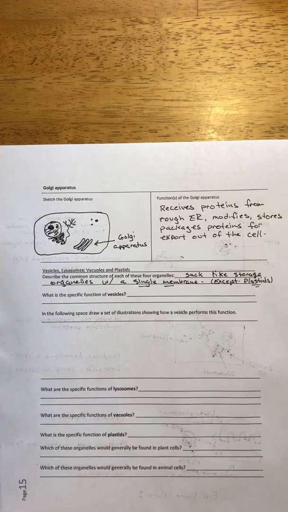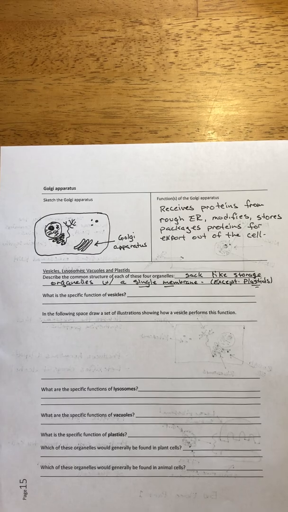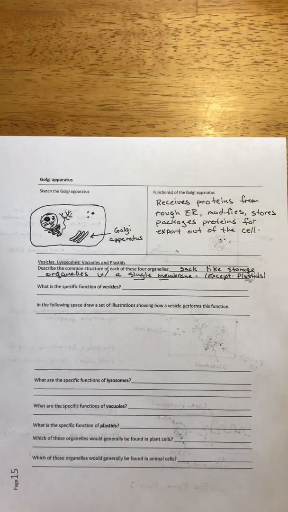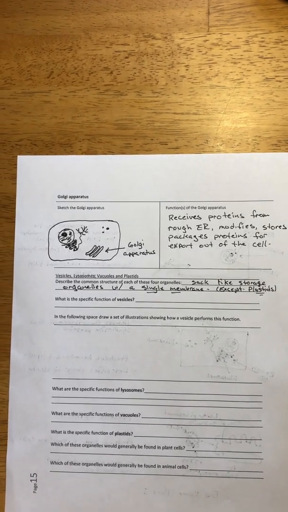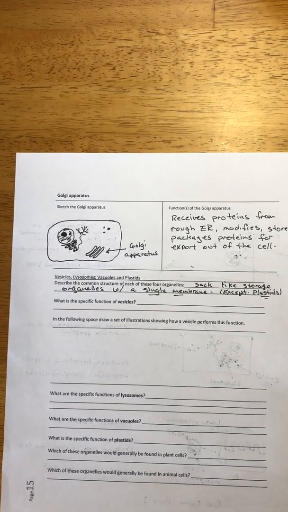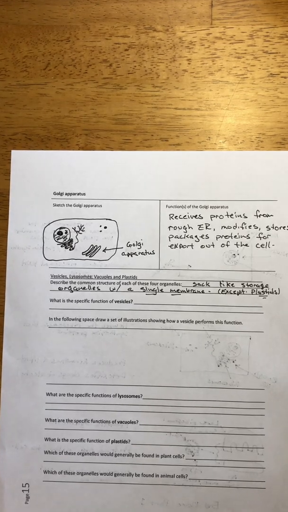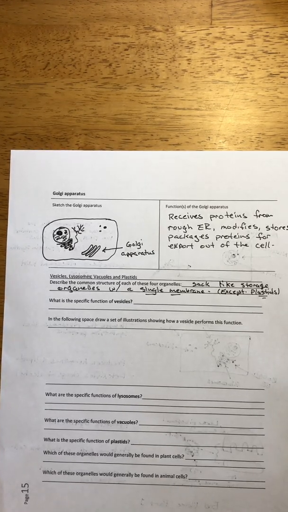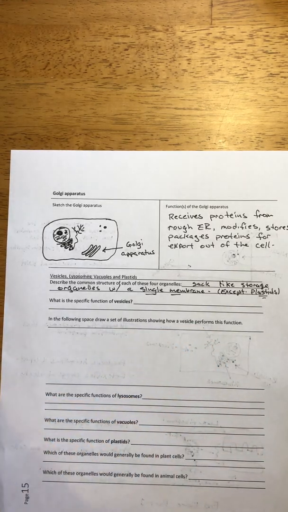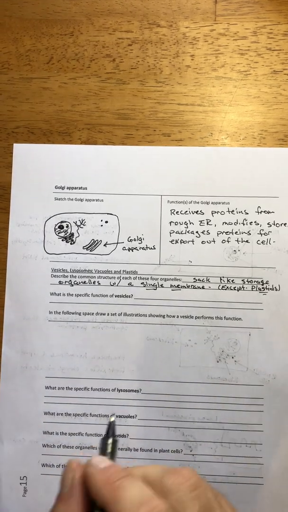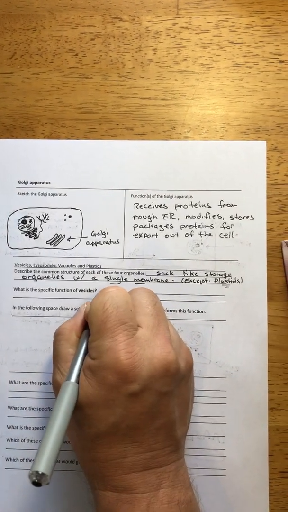If you think back, the origin of plastids is explained through the endosymbiotic theory, which gives you a point of reference for why these particular storage organelles may have an additional membrane associated with them. The specific function for vesicles: they are the storage organelle for proteins for the cell. So they store proteins until they're exported out of the cell.